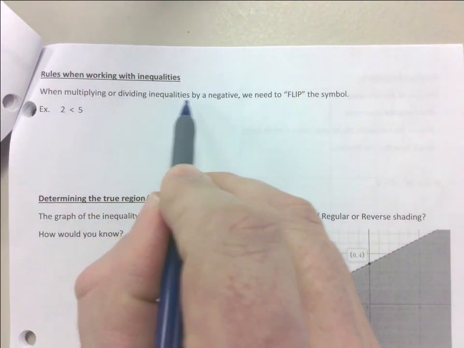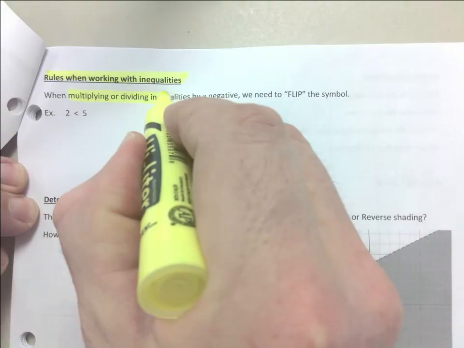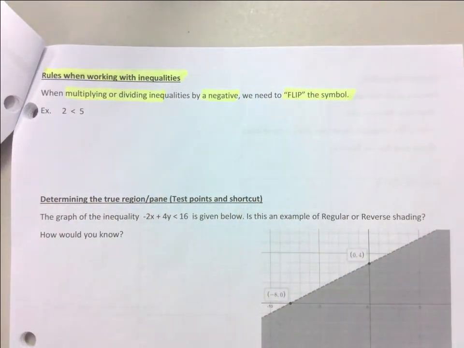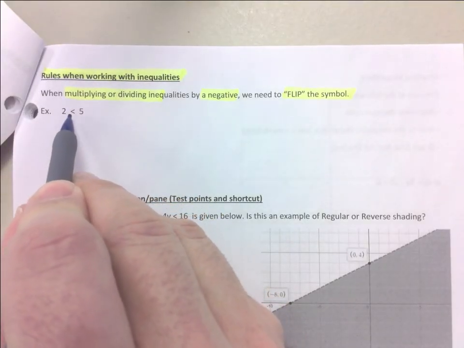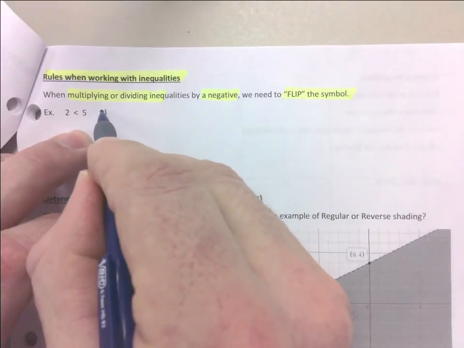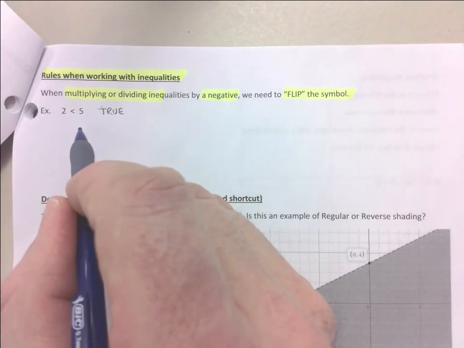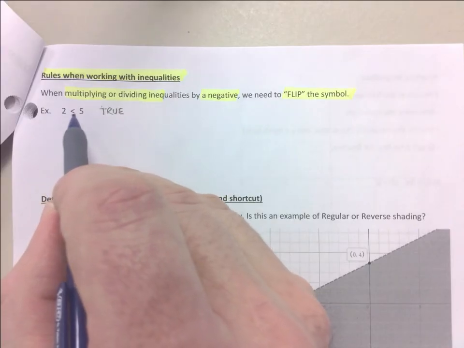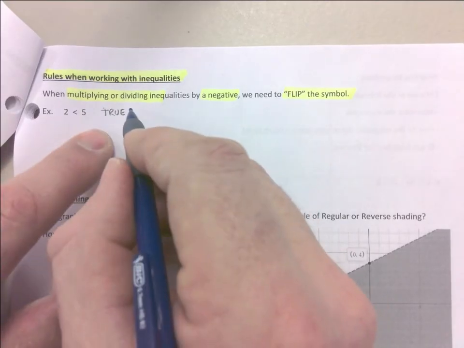Okay, another rule. When multiplying or dividing inequalities by a negative, so this is a very important rule, okay? When you multiply or divide by a negative, you flip this symbol. You flip it. And here's why. Would you all agree that 2 is less than 5? That's what this inequality is saying. Is that true? Yeah. By the way, every time you see an inequality, it's asking you a question. Is 2 less than 5? The statement can be true or false. Okay, so this is true.